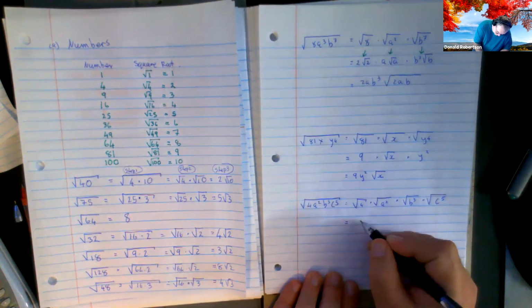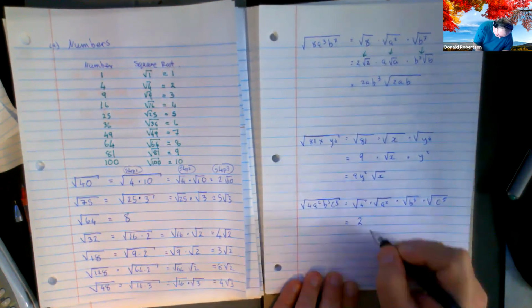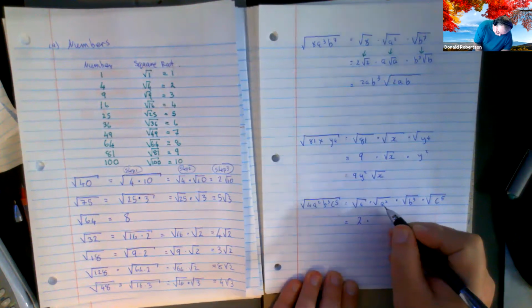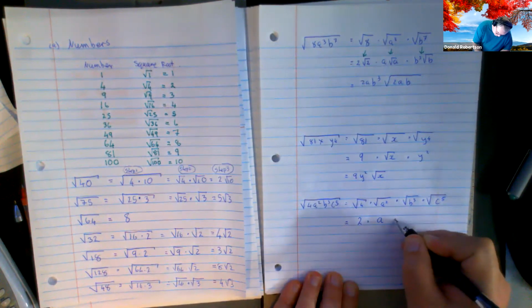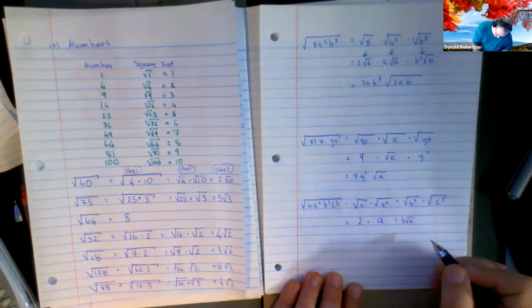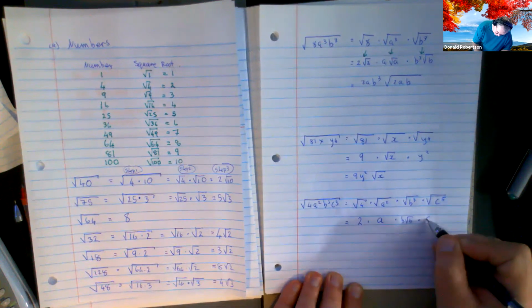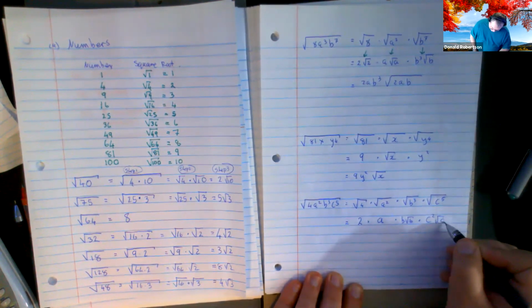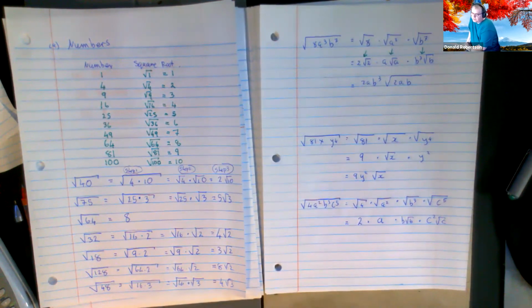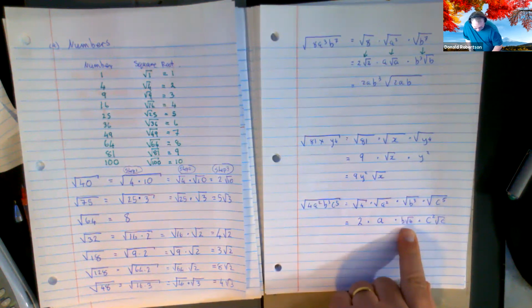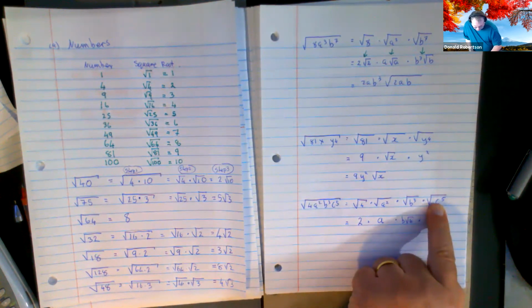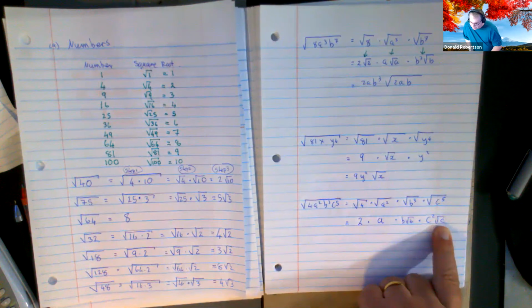The square root of 4 is 2. The square root of a squared is a. The square root of b cubed, well, don't you get 1 and a bit left over? And the square root of c to the 5, you get 2 and 1 left over. Are you comfortable with those 4 pieces? That the square root of b cubed is b square root of b, and the square root of c to the 5 is c squared with the square root of c.